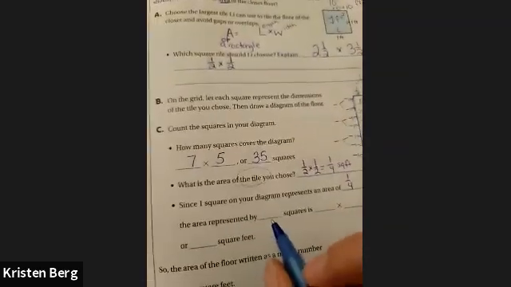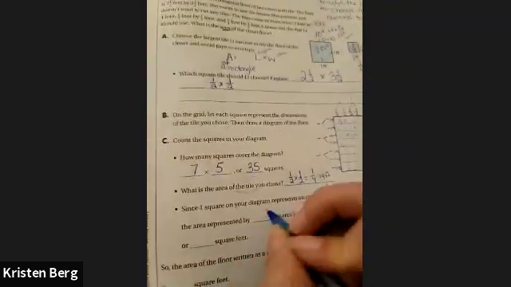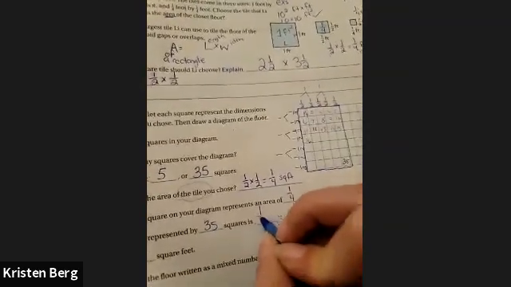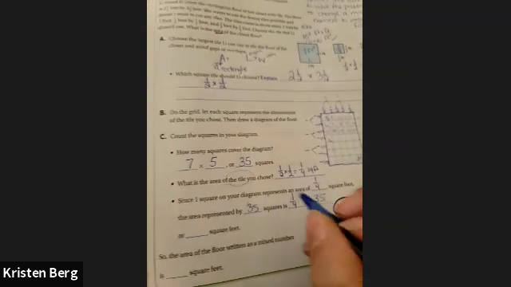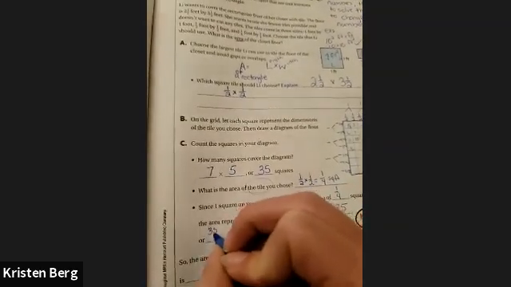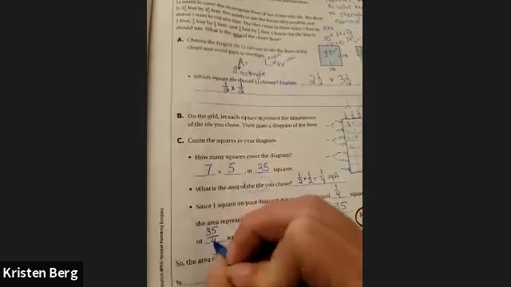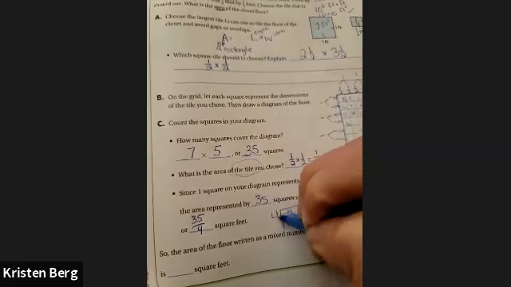Since you know what 1 square is, how many squares are there total here? Well, we already said that they came out to be 35 squares. So what they're saying is you could do 1/4 of 35. 1/4 of 35 would be 35 over 4, which you can't have as an answer. So then they want you to go ahead and divide it.